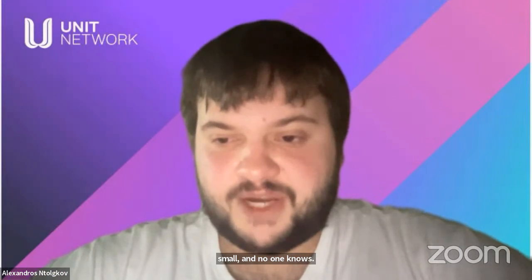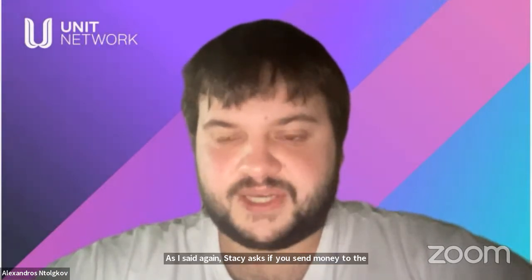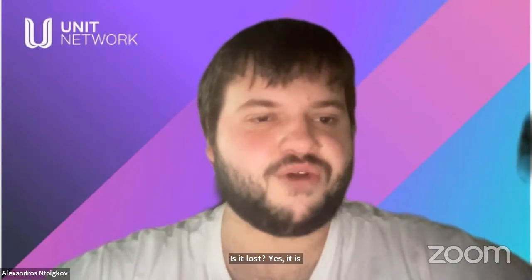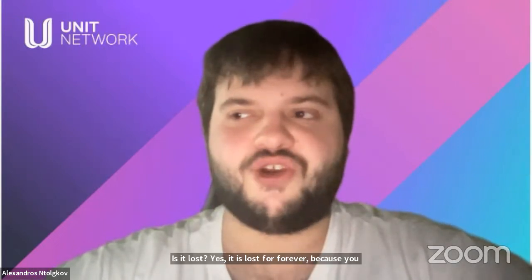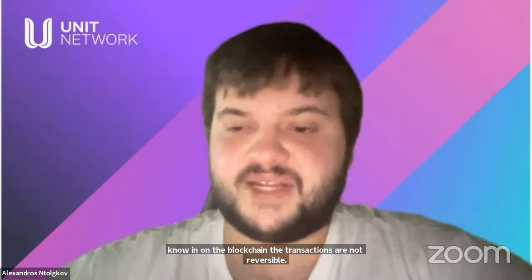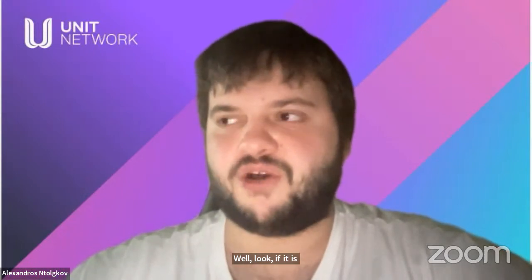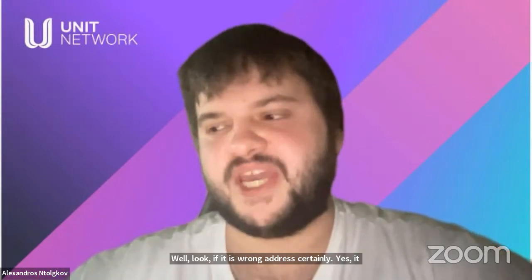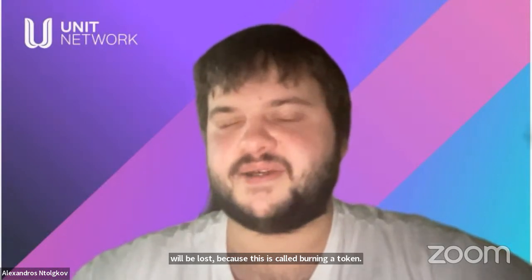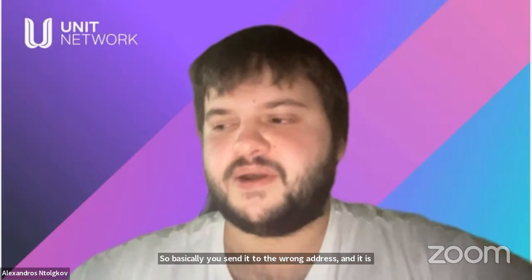Stacy asks, if you send money to the wrong address, is it lost? Yes, it is lost forever, because on the blockchain the transactions are not reversible. Well, look, if it is a wrong address, certainly yes, it will be lost, because this is called burning a token. So basically you send it to the wrong address and it is lost forever.